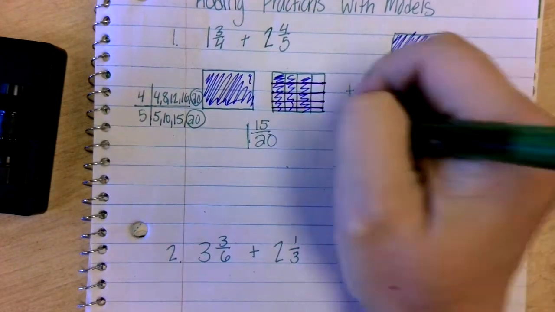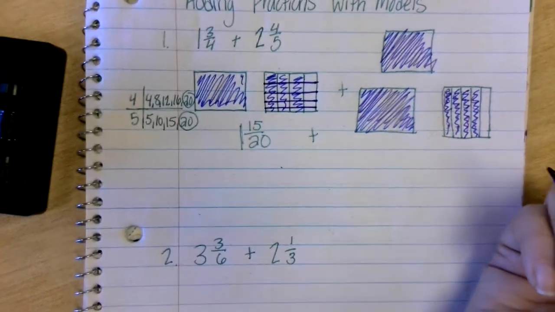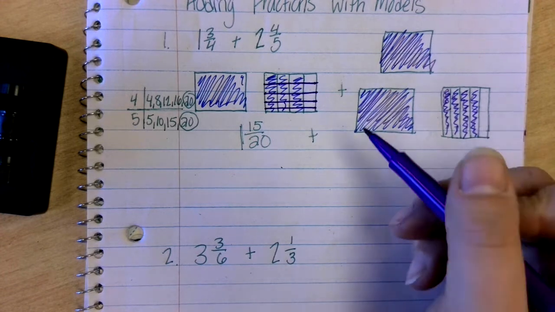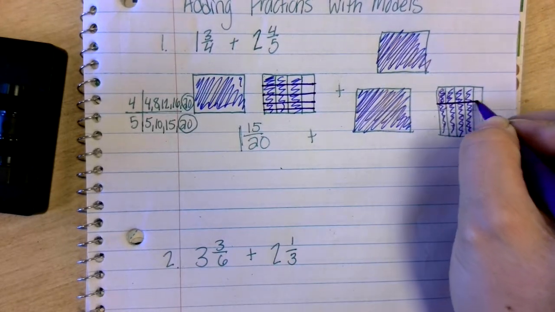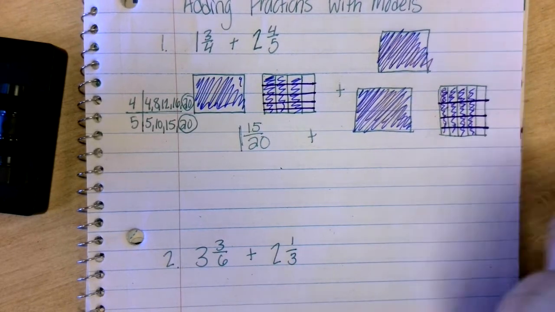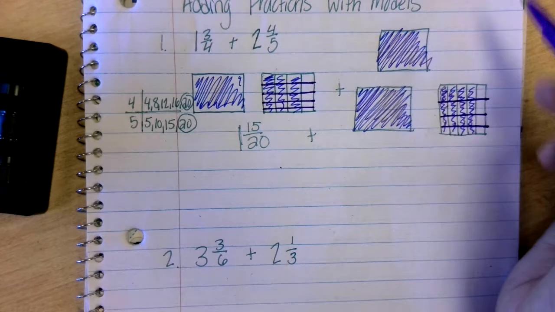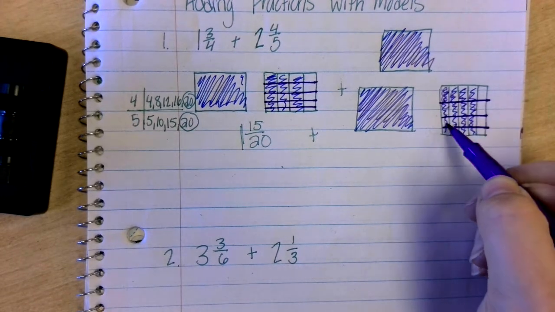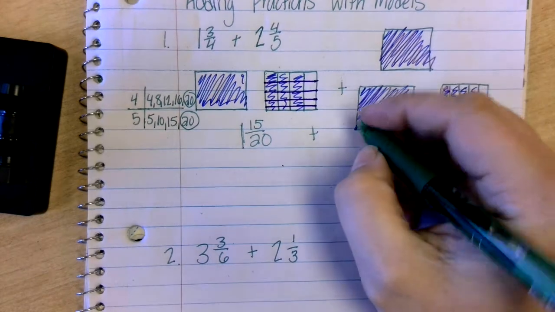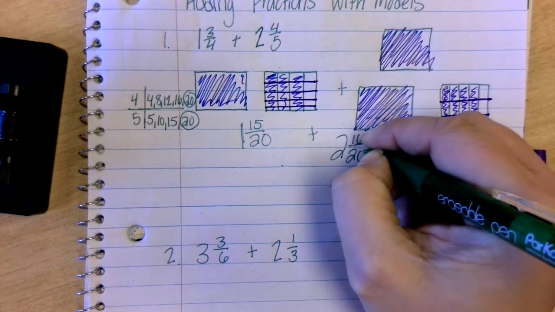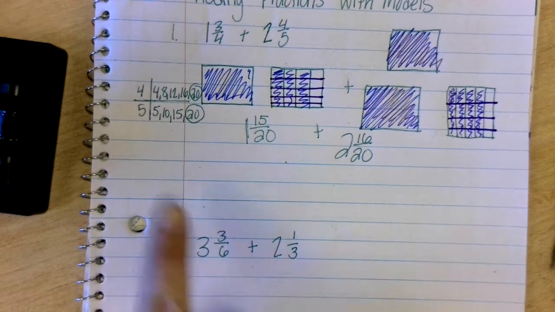Okay. So now I need to change these fifths into 20ths. And so I can think about that the same way. So I can do what times 5 gets me 20? Well, times 4. So I can do 4 across this way, just like this. 1, 2, 3, 4. Okay. So now I have 20 in total. So I'm going to change 4/5 to 1, 2, 3, 4, 5, 6, 7, 8, 9, 10, 11, 12, 13, 14, 15, 16 20ths. So I have 2 and 16 20ths. And now I can just draw my models and combine those together to get my answer.